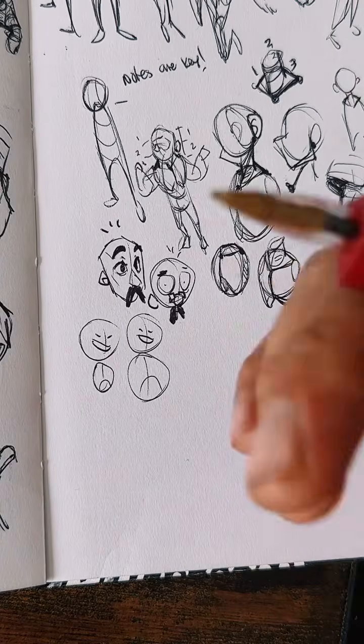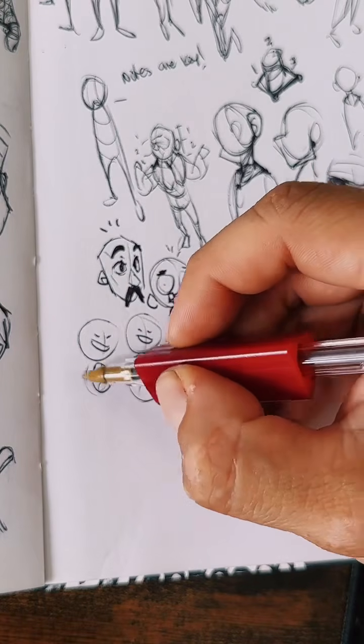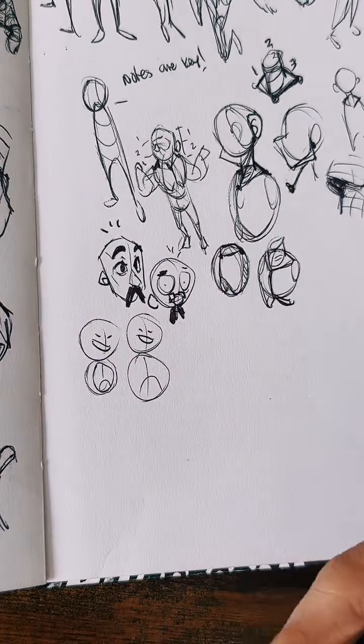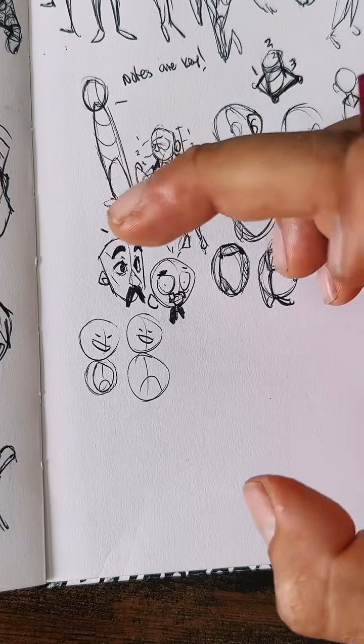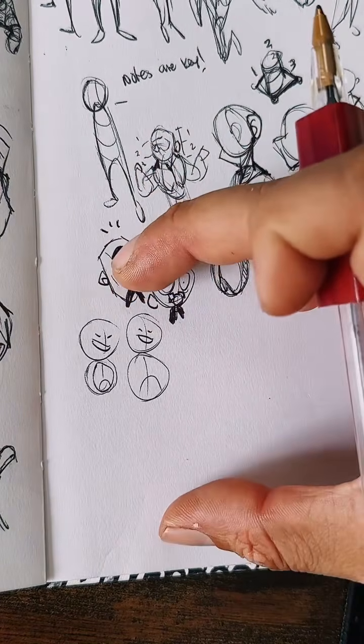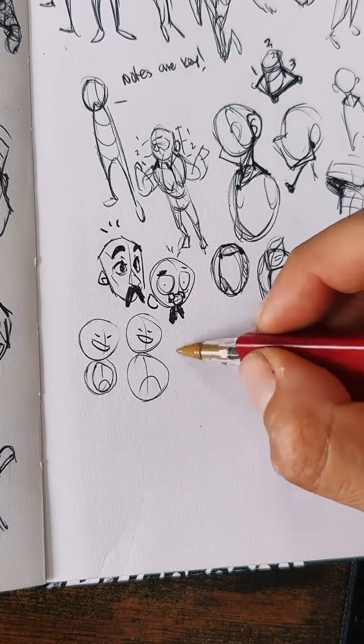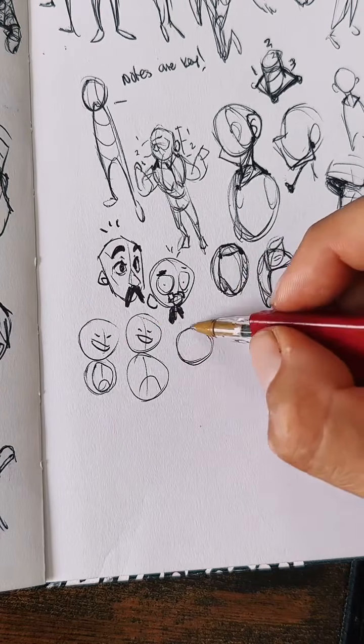So it's going to play a big role, and even a slight difference in size makes a huge difference. So you have to be very accurate with the way that you proportion things if you want to stay consistent, especially when things don't necessarily stay back to back.